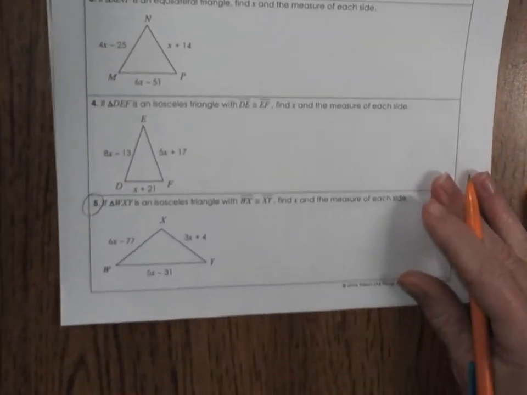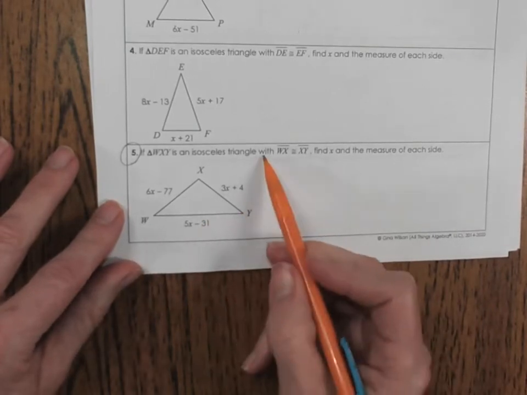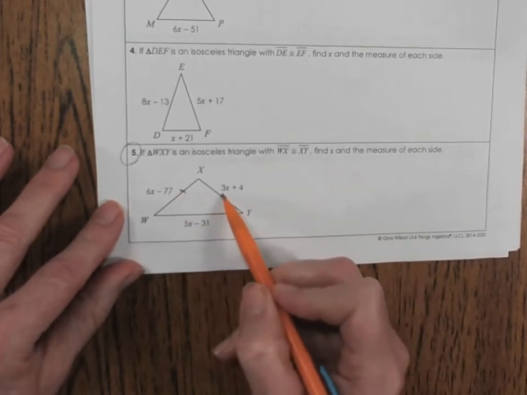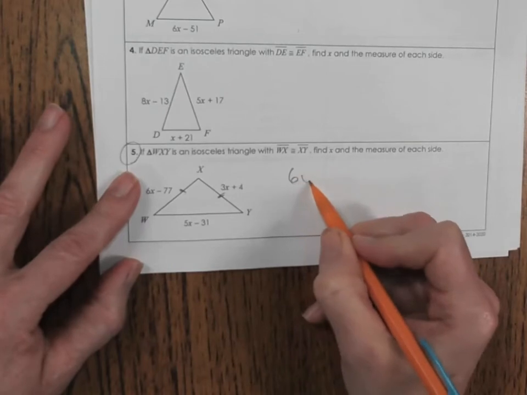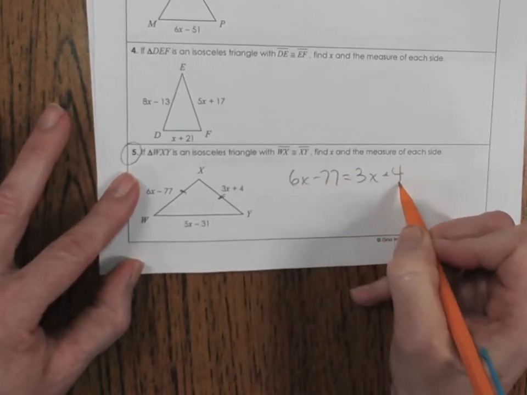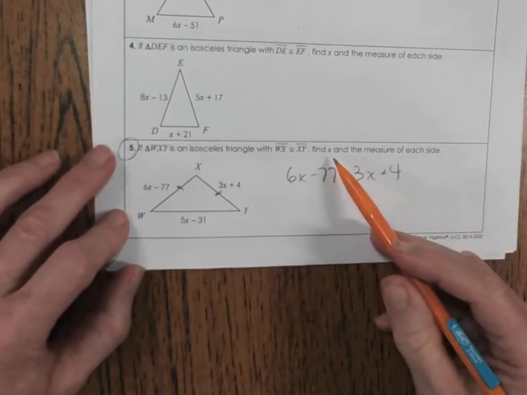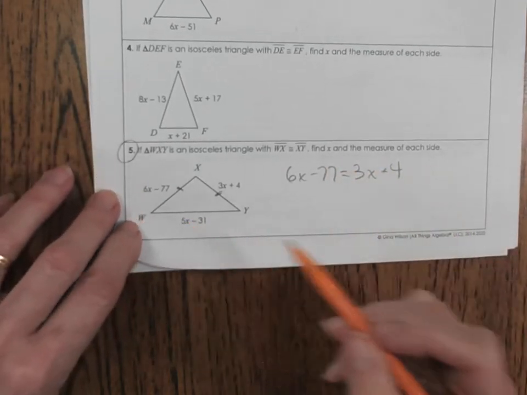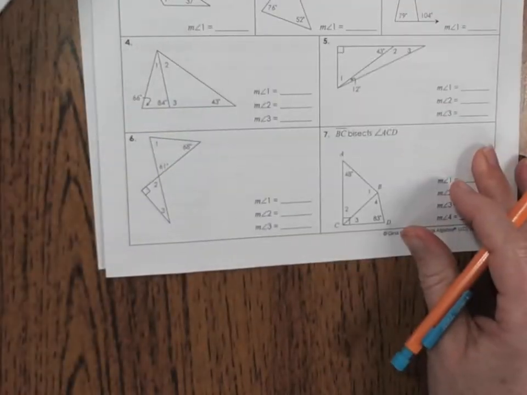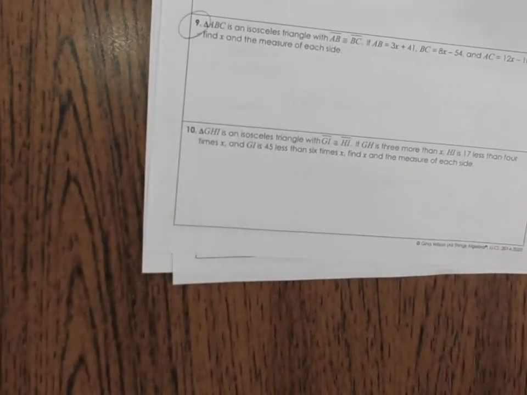Now, when I look at isosceles, I know I have 2 sides equal, and it even says which 2 are equal. These 2 are. So that's how I write my equation. And I set those equal to each other, and then I solve for x, but then it does say find the measure of each side also, so I'd have to plug that back in to find that. Okay, you guys are going to keep doing that, but on the next page, they don't give you a picture.